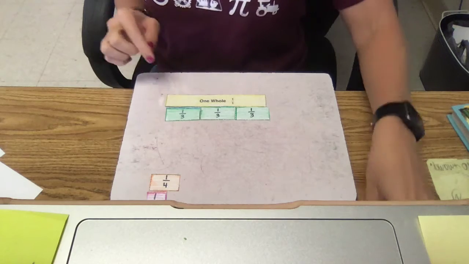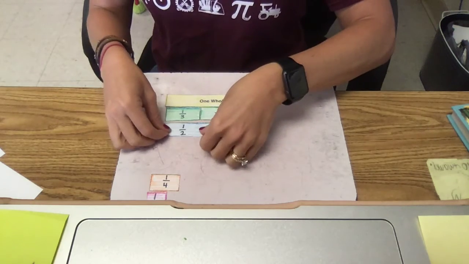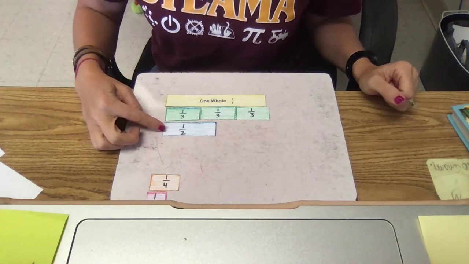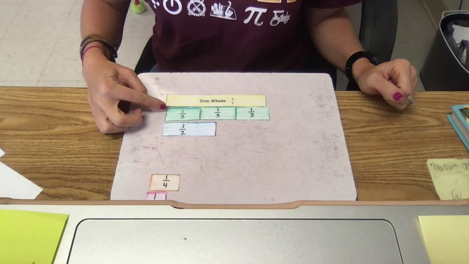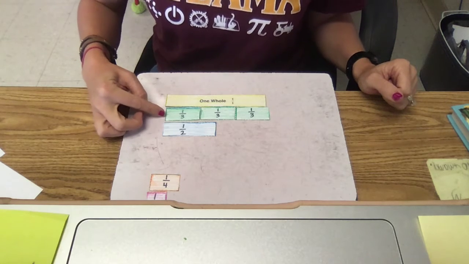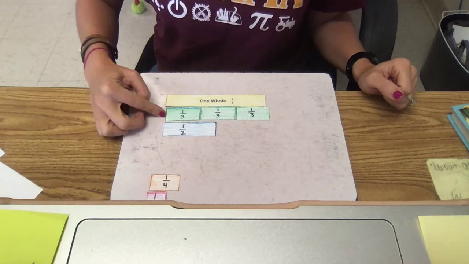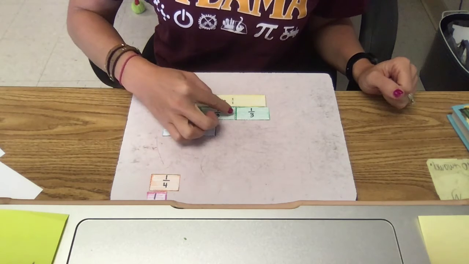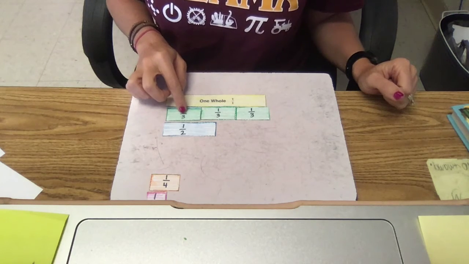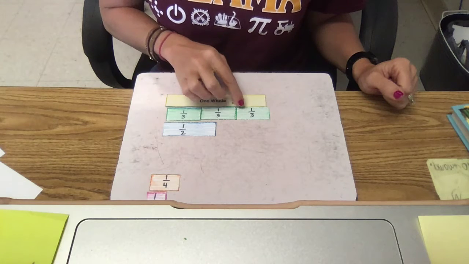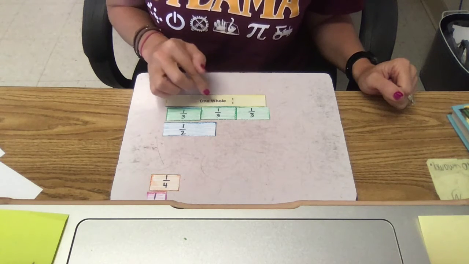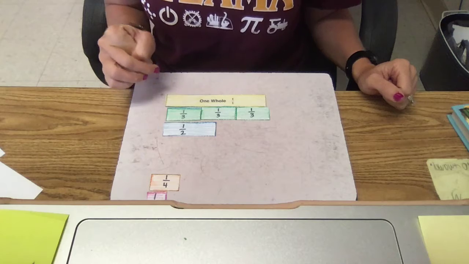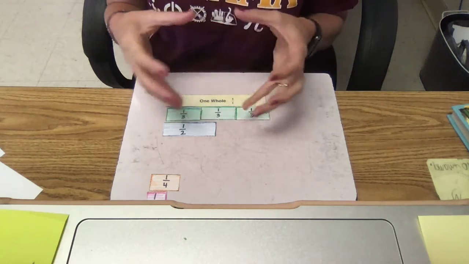So now you were getting half of that pizza. Now you're getting a third. You're getting less because you're dividing it into more parts. So yes, our denominator got larger, which means we're dividing it into more parts. So that's why it's actually a smaller amount.